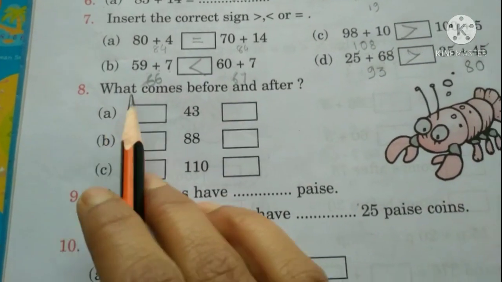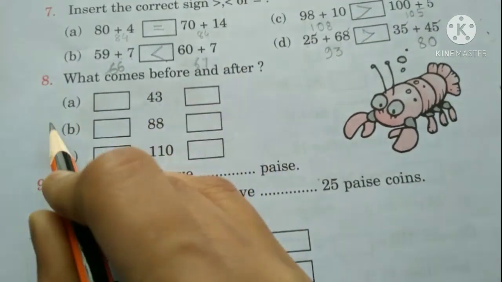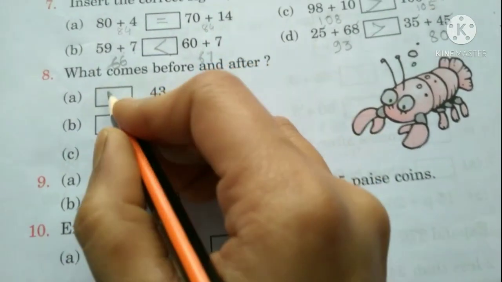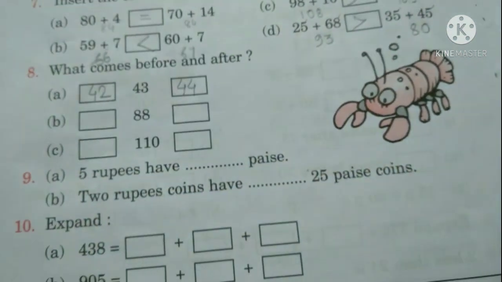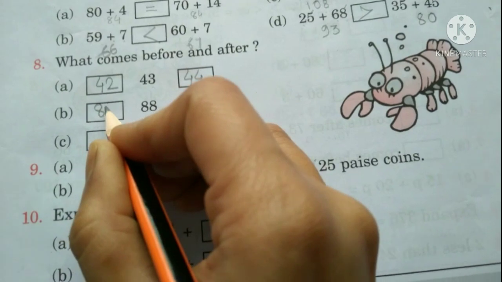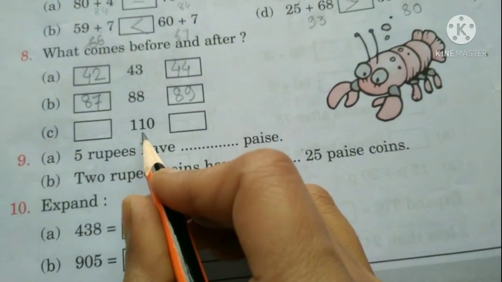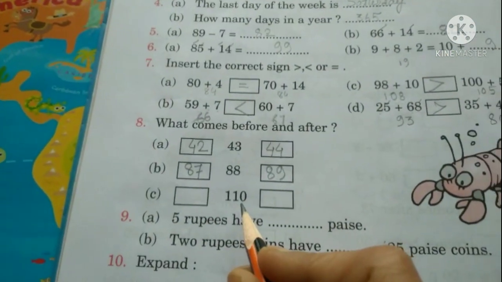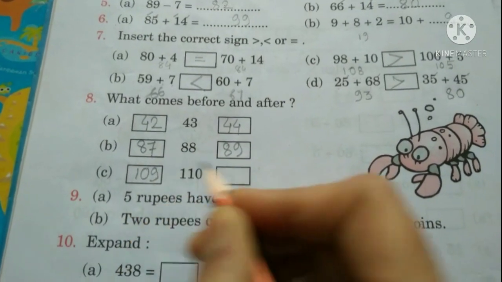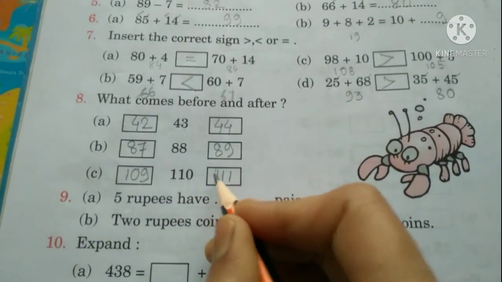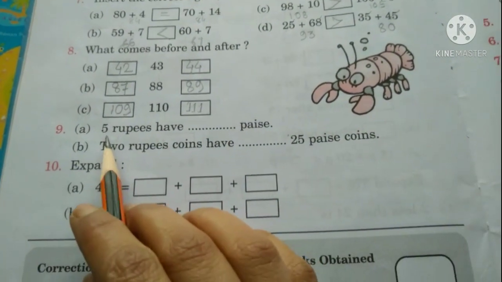Next, number 8 A part. What comes before and after? 43 before, just minus 1. 43 before is 42. 43 after is 44. 88 before is 87. 88 after is 89. 110 before is 109. Here, 111. Okay.